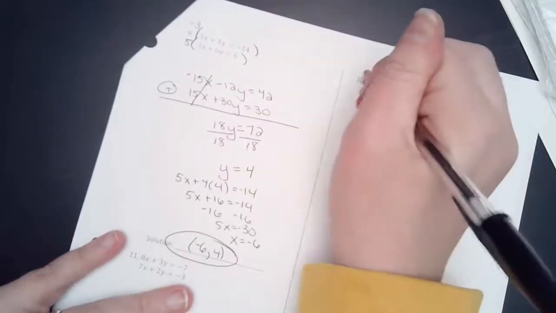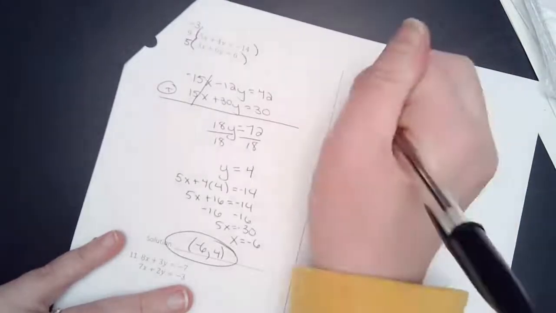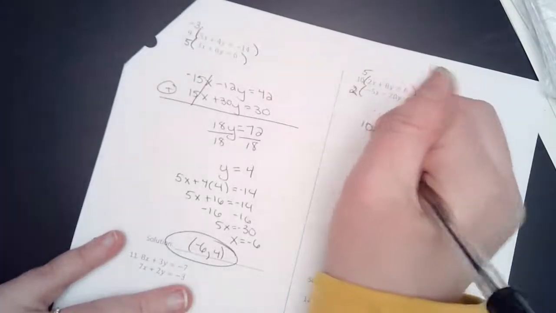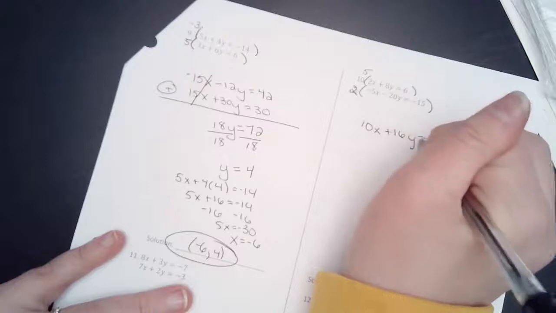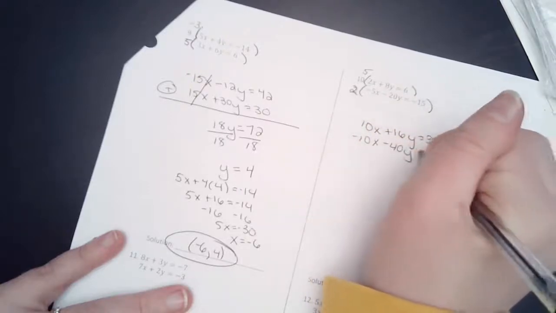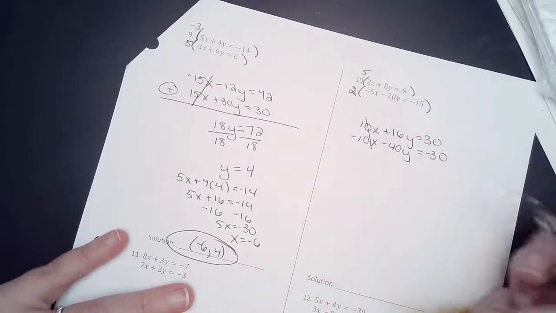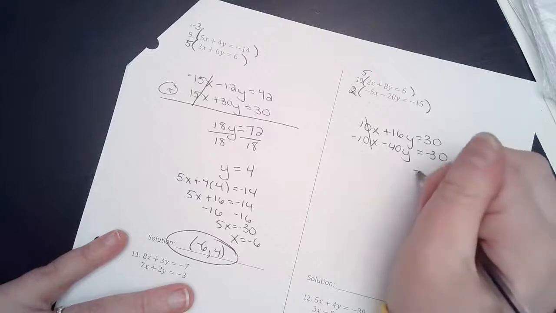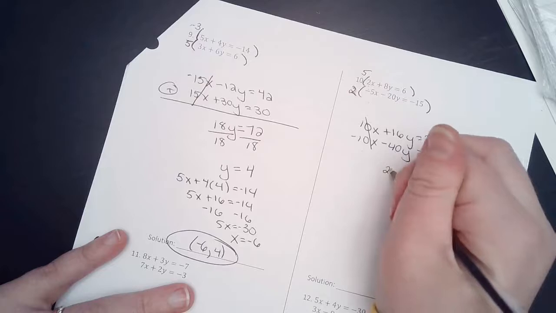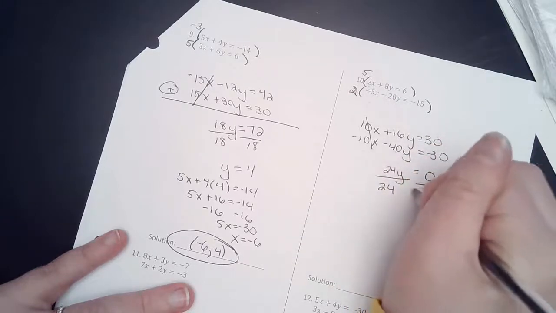5 times 2 gets me the 10. I can multiply this guy by a positive 2. So that's 2 times negative 5. It's negative 10. So 10x plus 16y equals 30. Negative 10x minus 40y equals negative 30. Cancel. This gets me negative 40 plus 16 is 24y equals 0. I can divide both sides by 24.